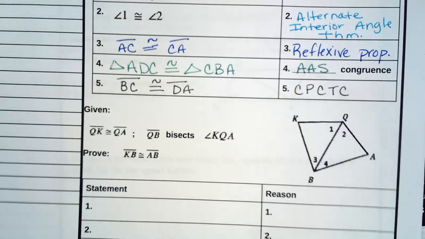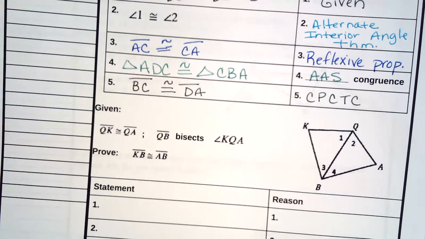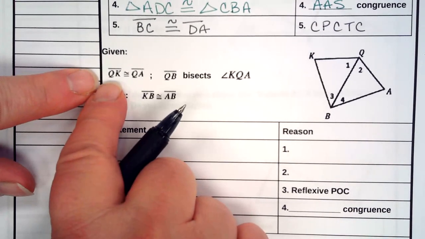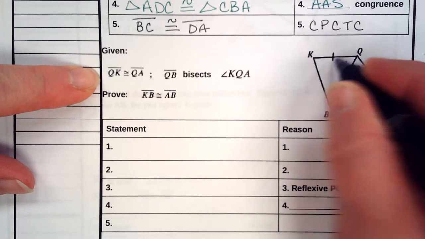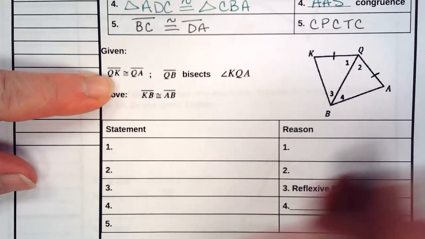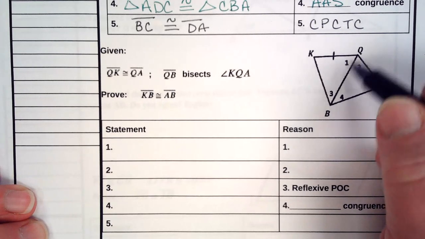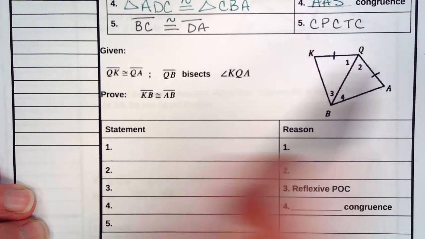Okay, for the last one, we have segment QK, that's this one right here, is congruent to segment QA. And we know that QB bisects angle KQA.